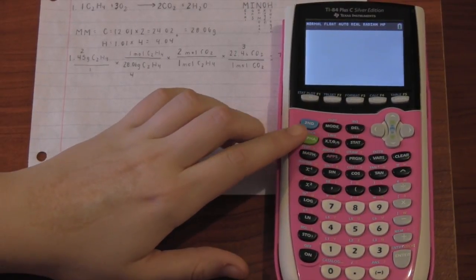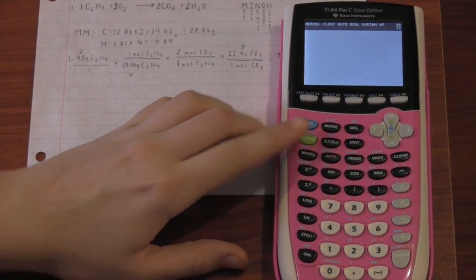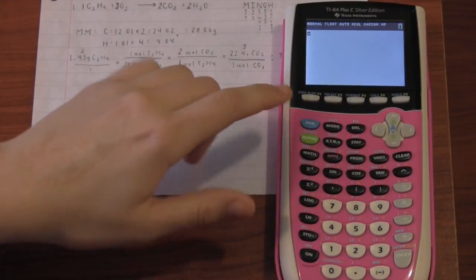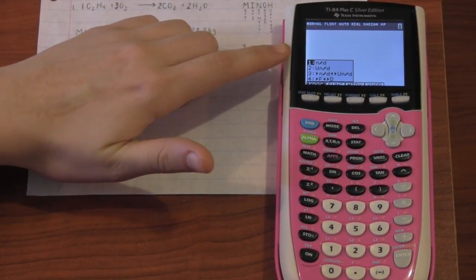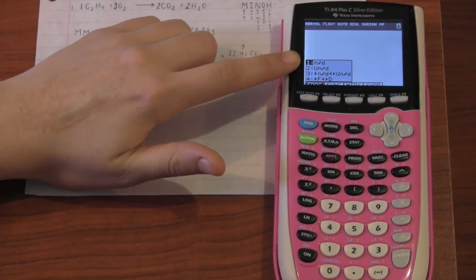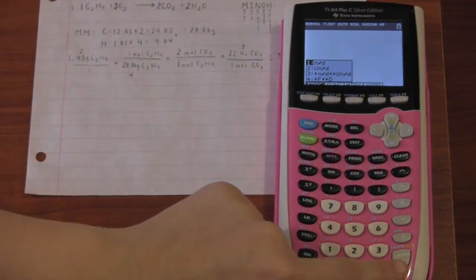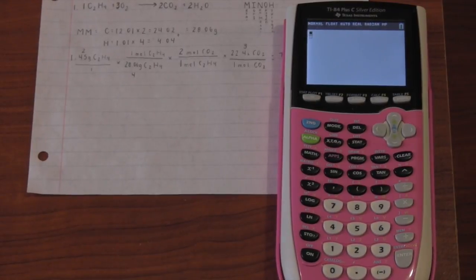What you want to do is set up a fraction. You do this by pressing the alpha button and then Y equals. This gives you a list of options. You want to choose numerator over denominator, or n over d, using enter. You now have a fraction set up.